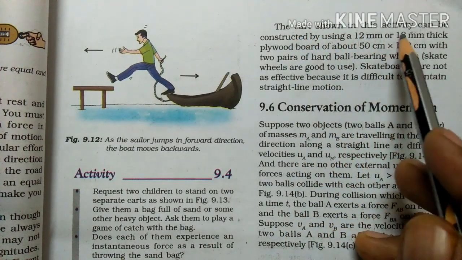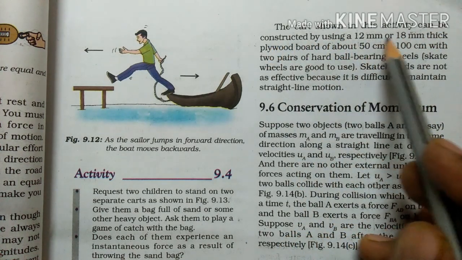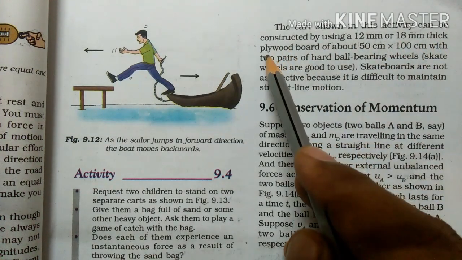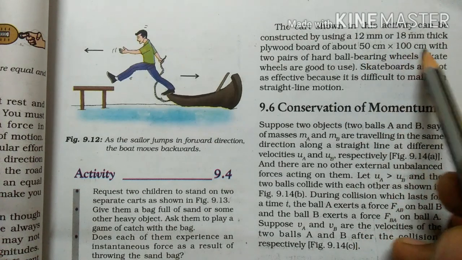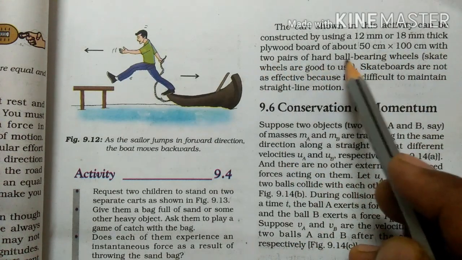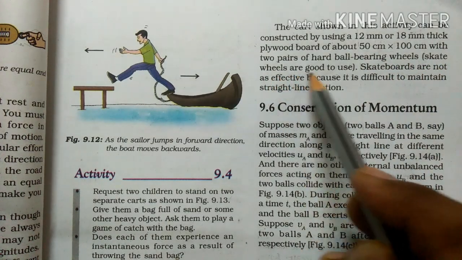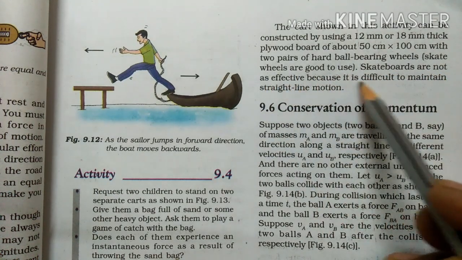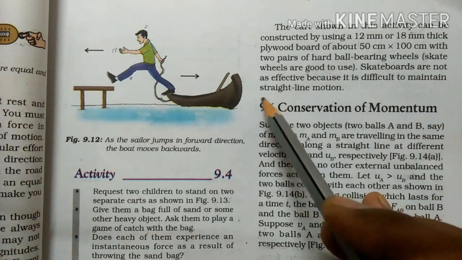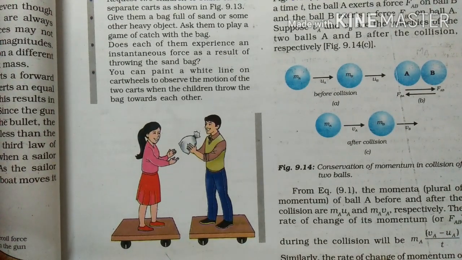The cart shown in this activity can be constructed using a 2 mm or 18 mm thick plywood board of about 50 cm by 100 cm with two pairs of hard ball bearing wheels. Skate wheels are good to use. Skateboards are not effective because it is difficult to maintain straight line motion. They have just given how to do this activity. We will see the next part in the next video.